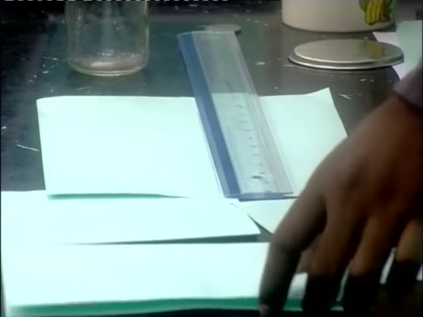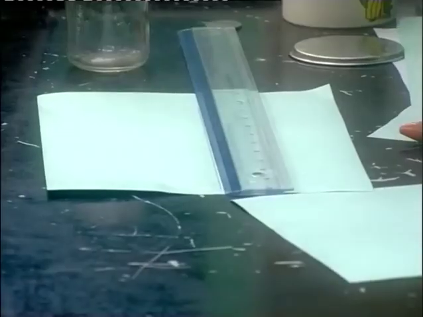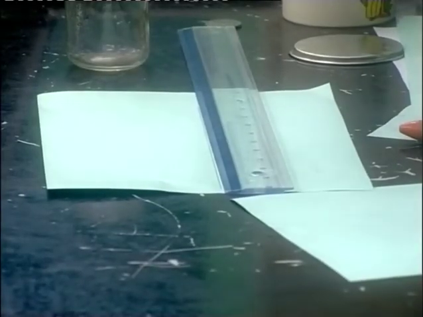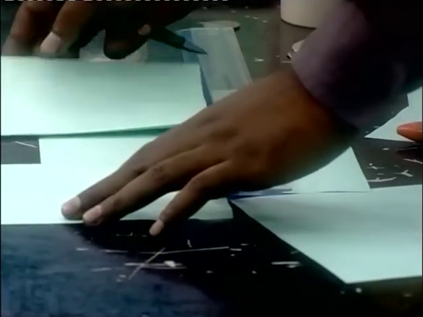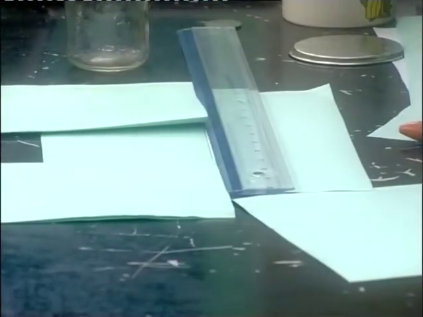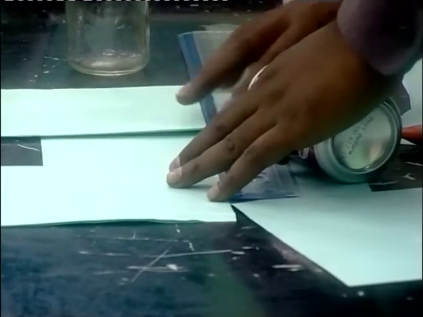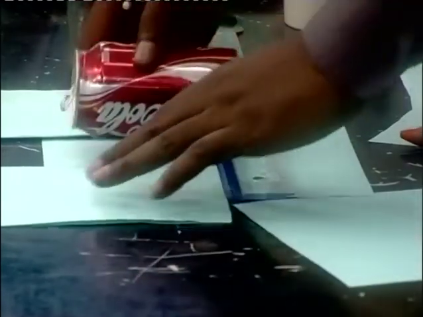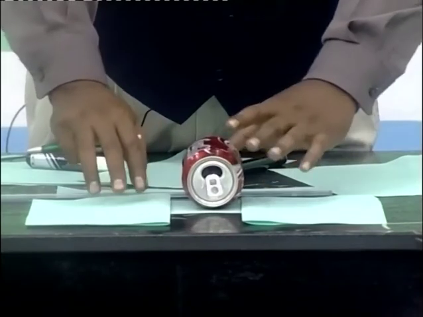You put the two papers again onto the paper and you place your can in the middle, like this.